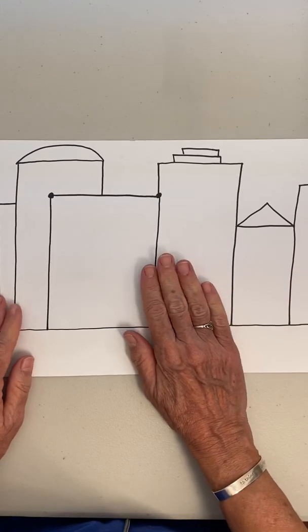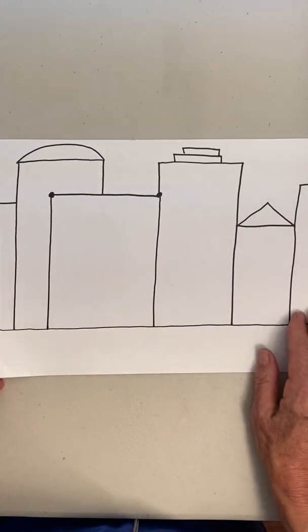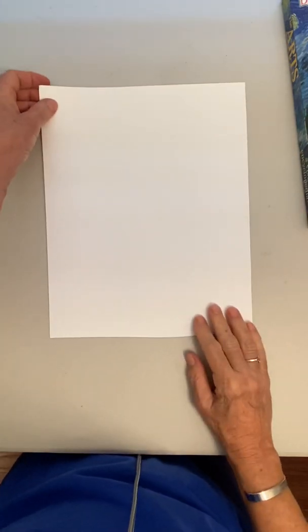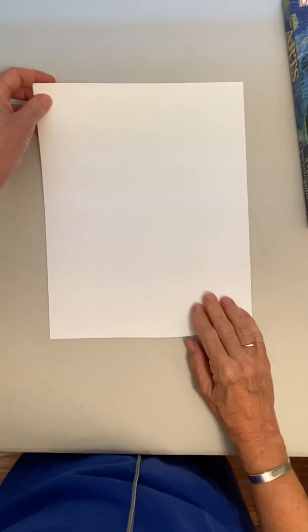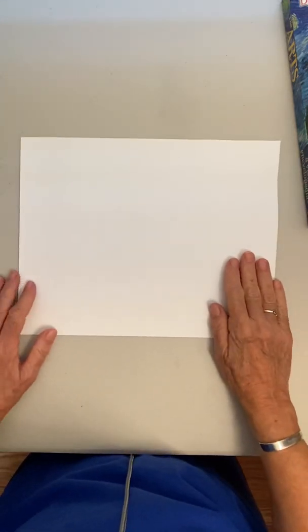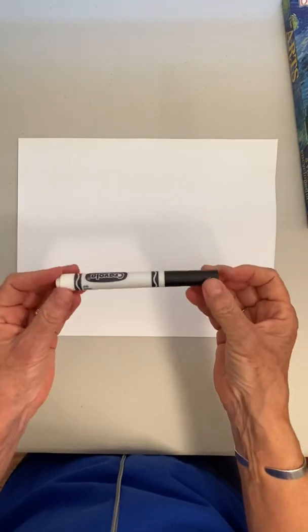So this is a lot of drawing, but this is so easy to do. All right, so here we go with our piece of paper. Now we are going to do it a little bit sideways like this, a horizontal, not so much up and down because that doesn't give us much room. So we're going to do it horizontally, and I'm going to use my black permanent marker to draw with.